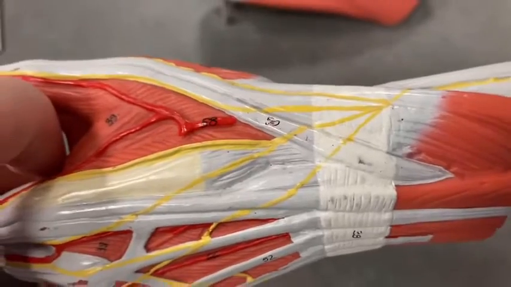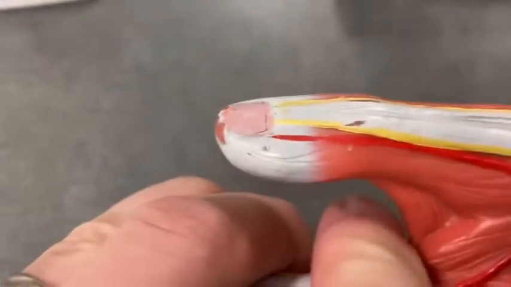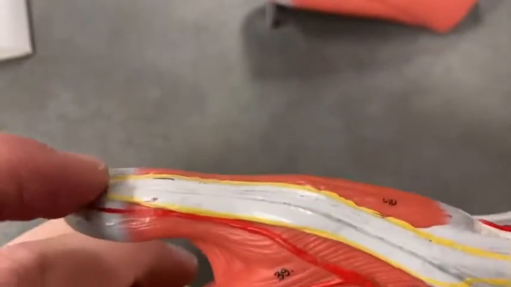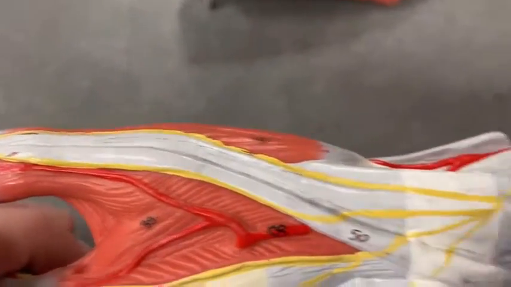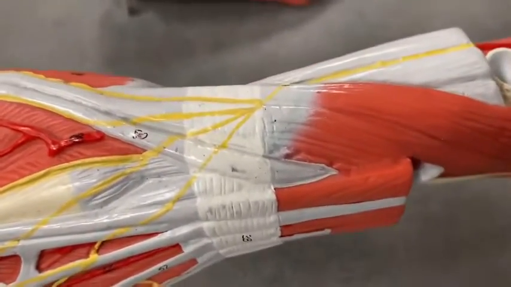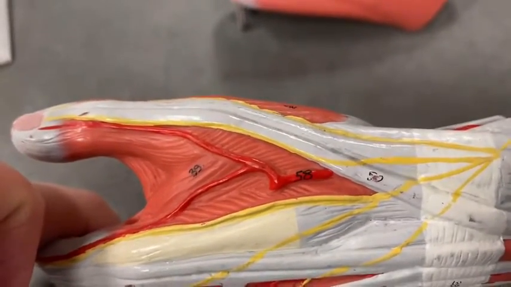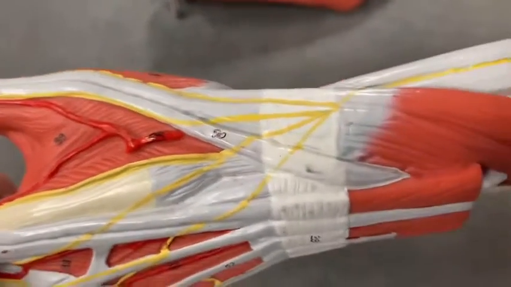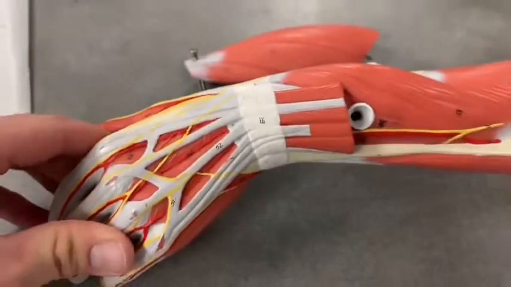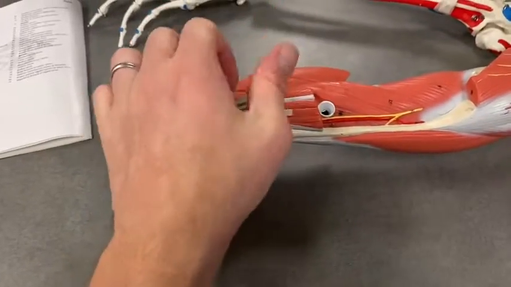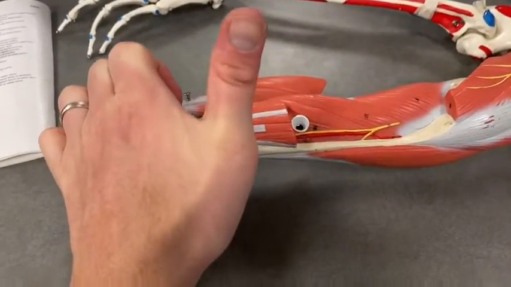That's the extensor pollicis longus, and it's going all the way out to the distal phalange. The brevis only goes out to the proximal phalange. They pretty much do the same thing, right? As they pull the thumb into extension.